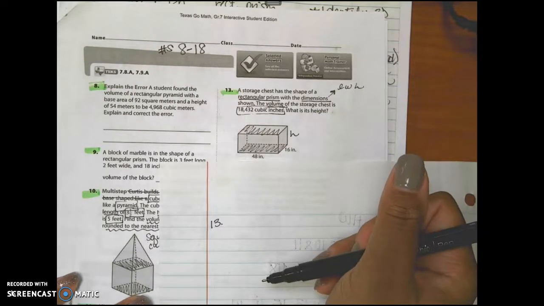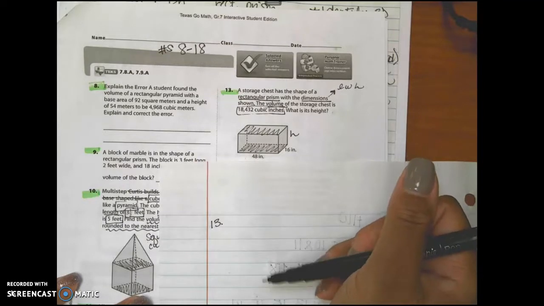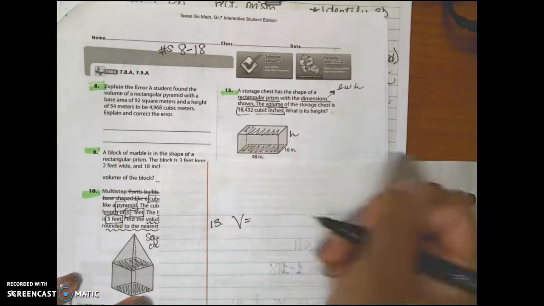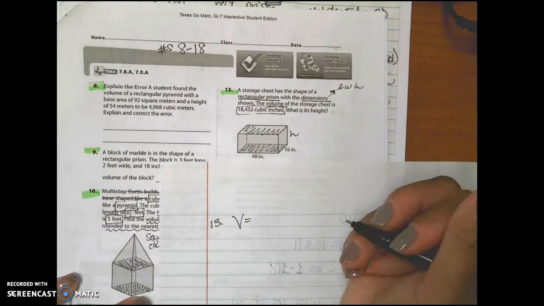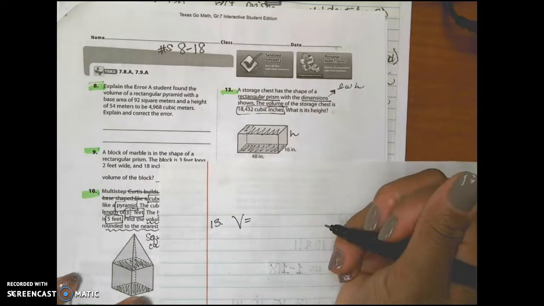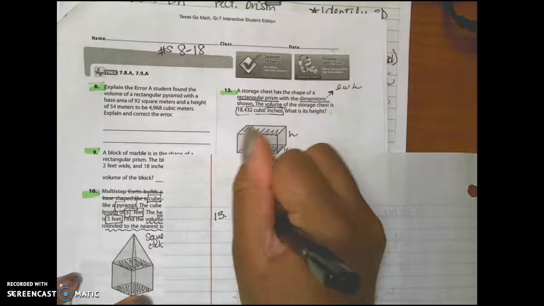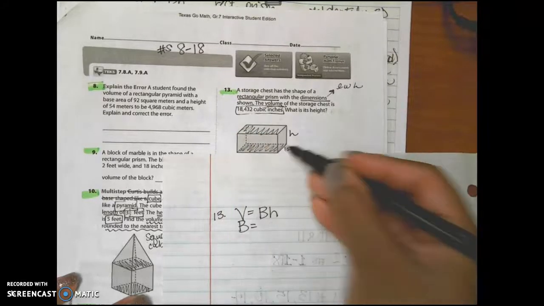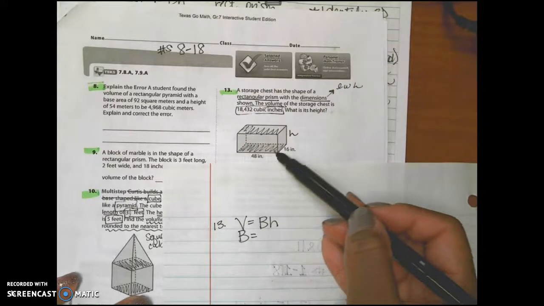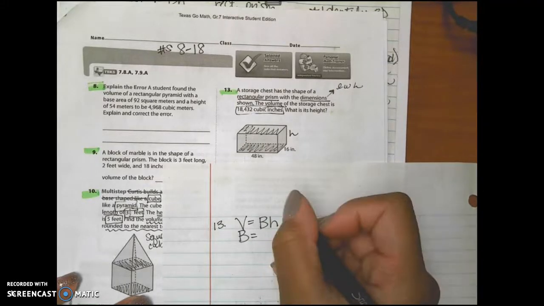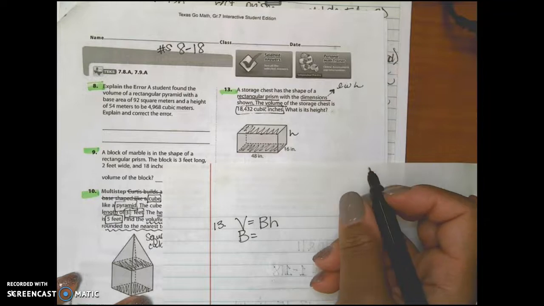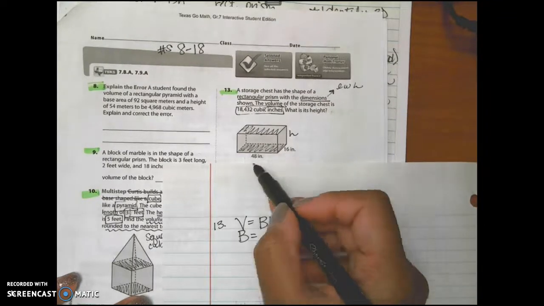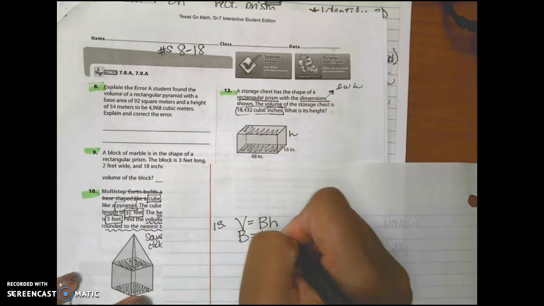Nope. Don't guess. Choose your volume formula. My formula. Volume equals to who? V equals base times height. Nope. Big B times H. What is my big B? My base is a what shape? A rectangle. So it's who times who? Length times width. What's my length and my width? 48 times 16.